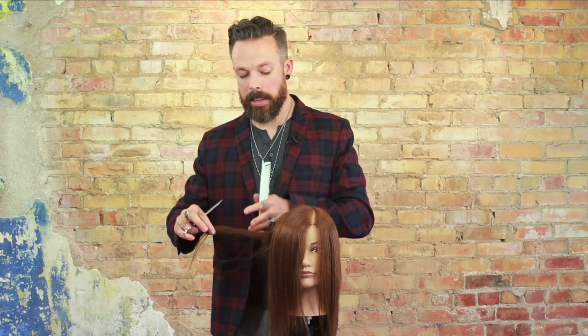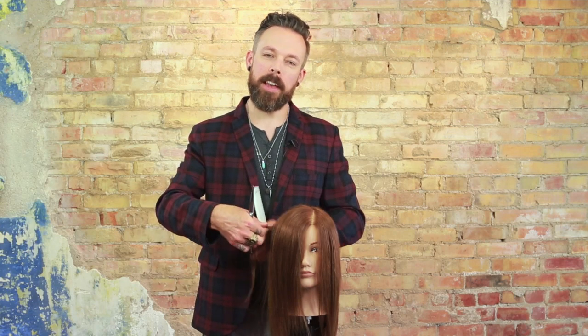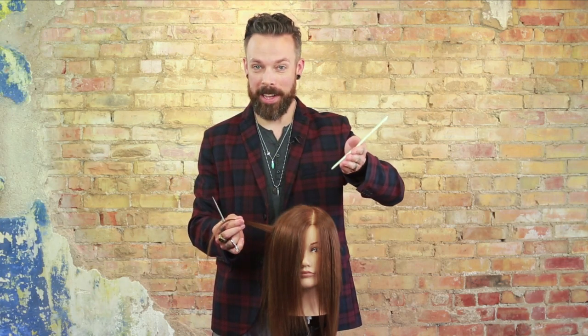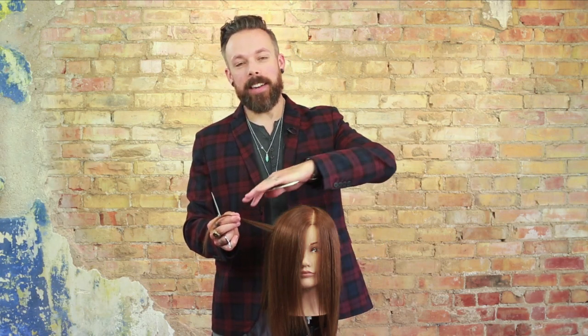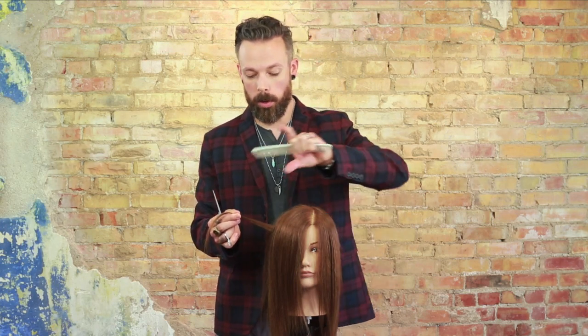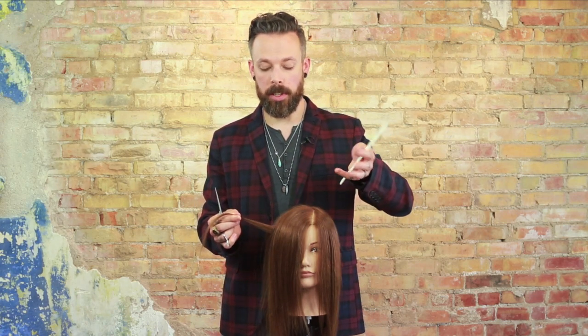Once we hit 90 degrees, I want you to take yourselves all the way back to when you got your state board test done, and you passed, I'm sure, the first time. You most likely cut a 90-degree haircut, because it's on most state boards. That 90 degrees had to be the exact same length all the way around the head. You probably remember that. So at 90 degrees, it doesn't necessarily build weight into a certain area because the lengths are all even.